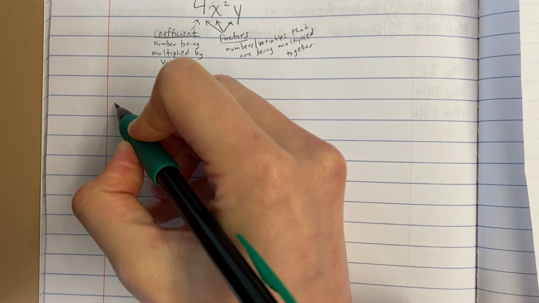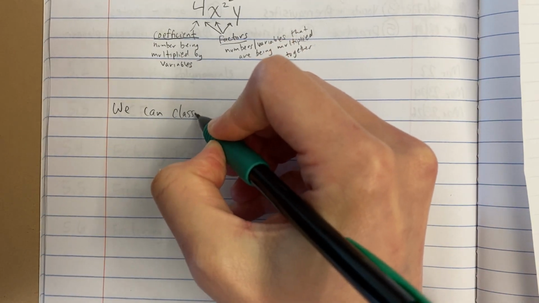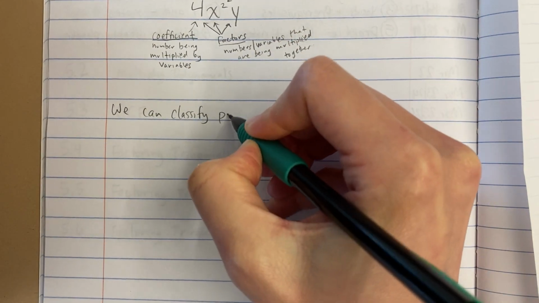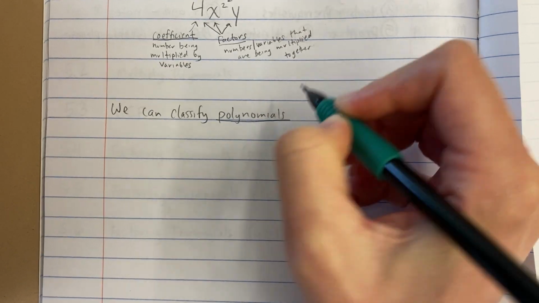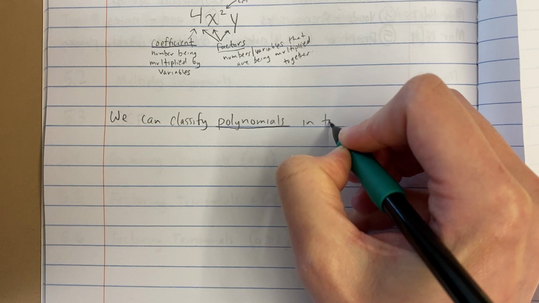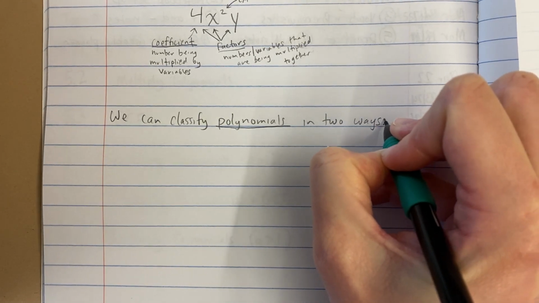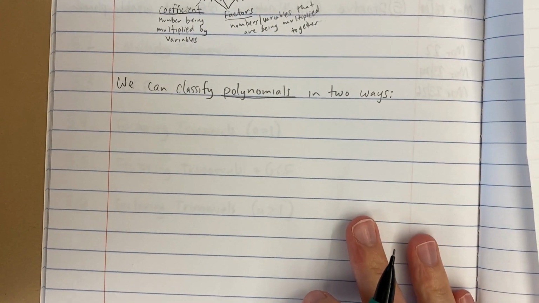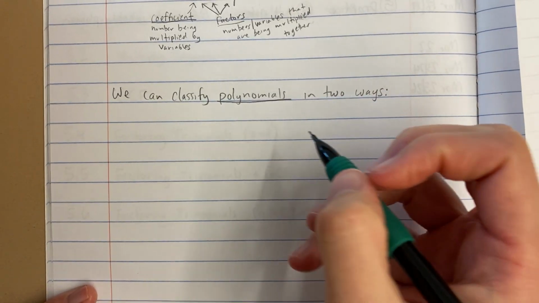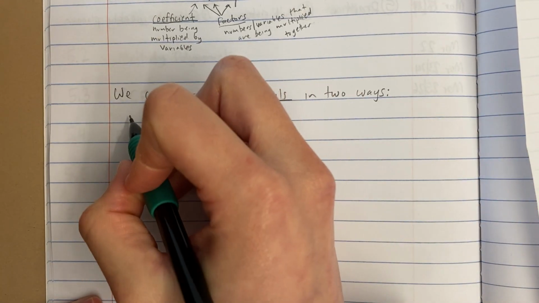So the next thing we're going to talk about is that we can classify and discuss polynomials in two ways. Okay. Now, I'm not defining polynomial because it's kind of silly to define it. You're going to see a lot of examples in a second. So basically, when we're talking about a polynomial, we can talk about the number of terms that it has.